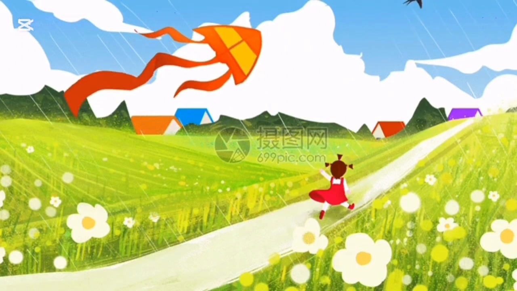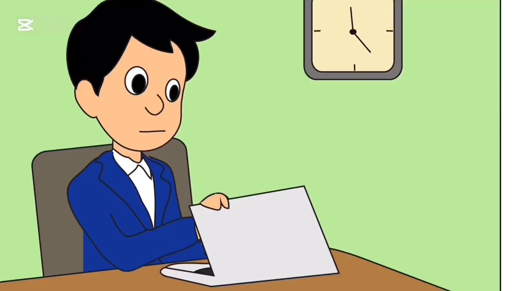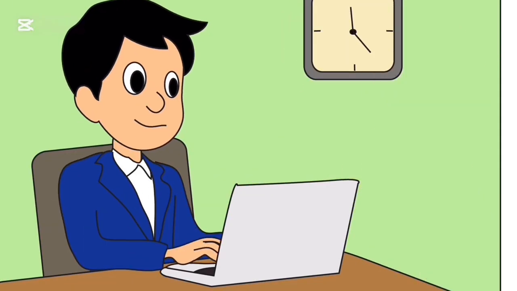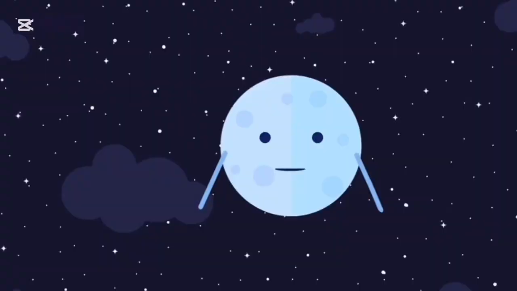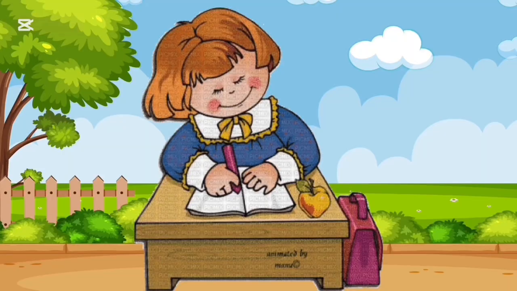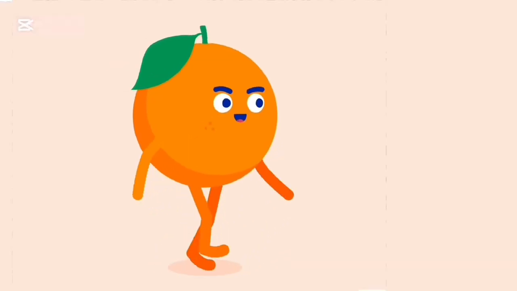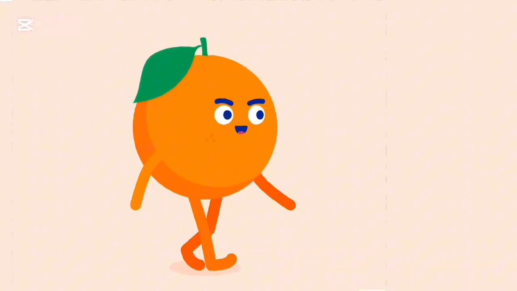L is for laptop. M is for moon. N is for notebook. O is for orange.